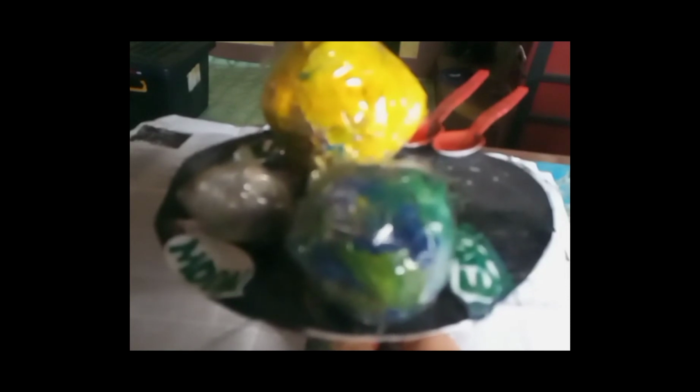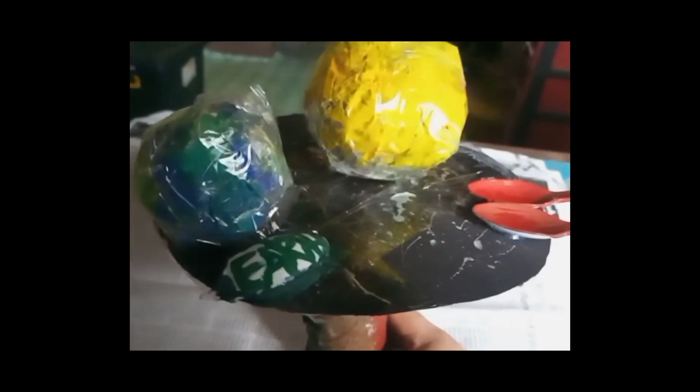Eclipses occur when an object in space passes directly between 2 other objects, or between the object and the viewer. A solar eclipse occurs when the Moon passes directly between the Sun and Earth, blocking the Sun's light and casting a shadow over a certain area on Earth. This can only occur during a new moon.